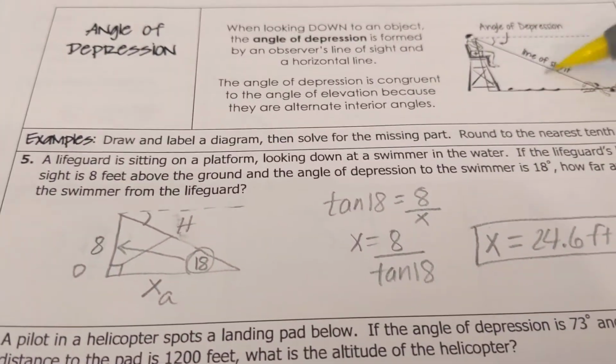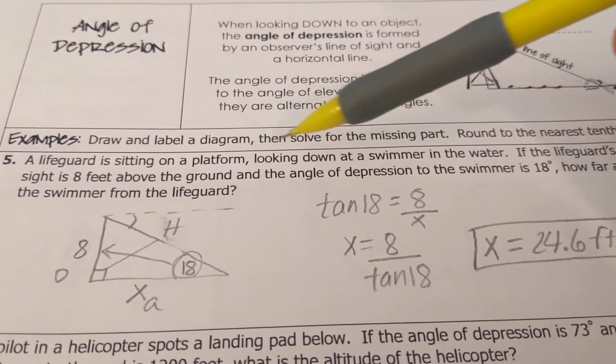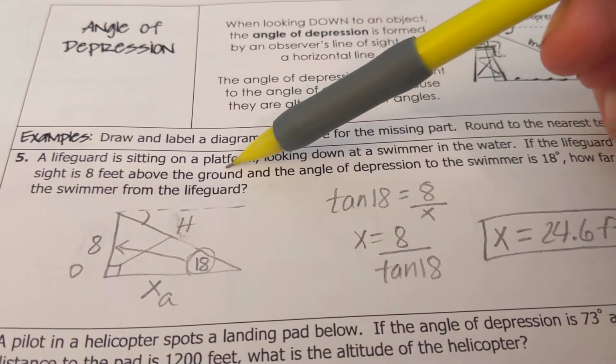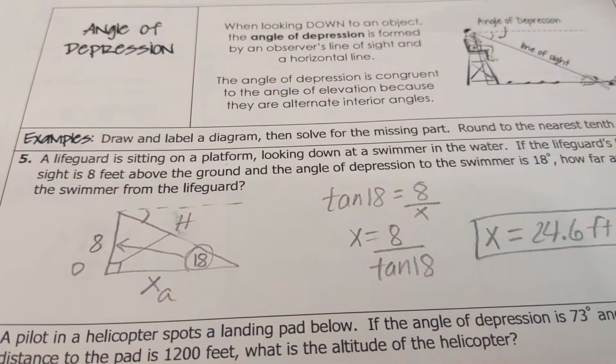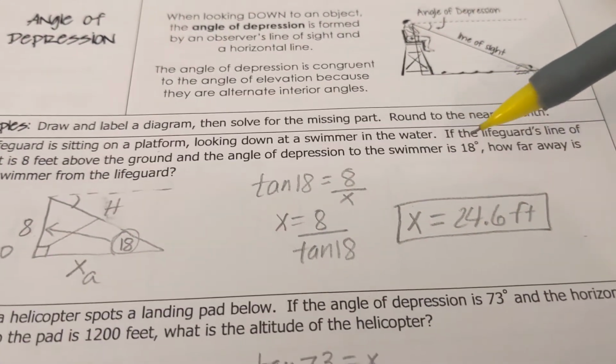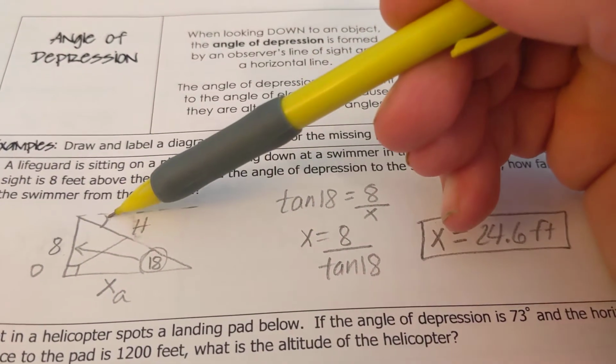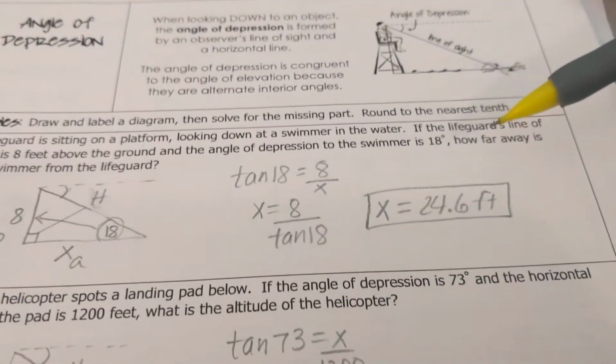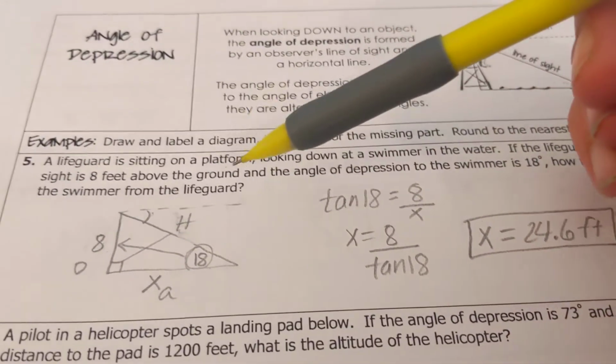So this same lifeguard, a lifeguard is sitting on a platform looking down at a swimmer in the water. If the lifeguard's line of sight is 8 feet above the ground, and the angle of depression to the swimmer is 18 degrees, so that angle of depression is going to become my angle of elevation. How far away is the swimmer from the lifeguard?